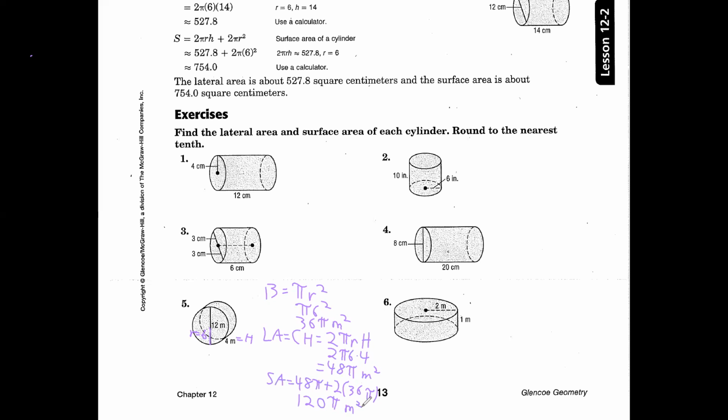So again, 36 pi becomes 113. 48 pi will become 150.8. And the last one, 120 times pi is 377.